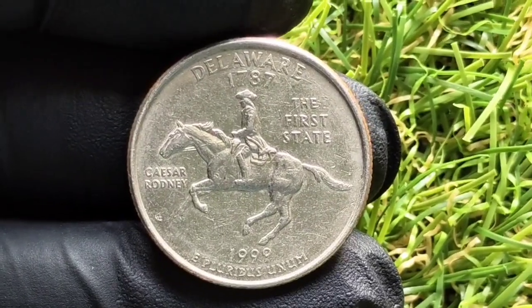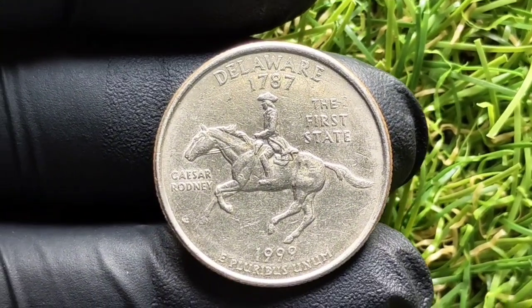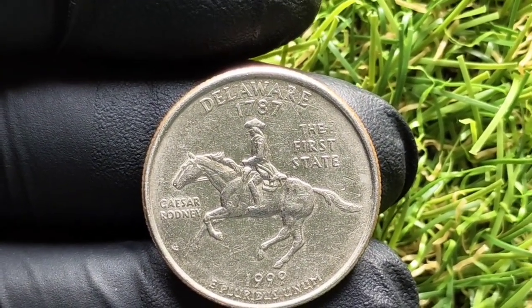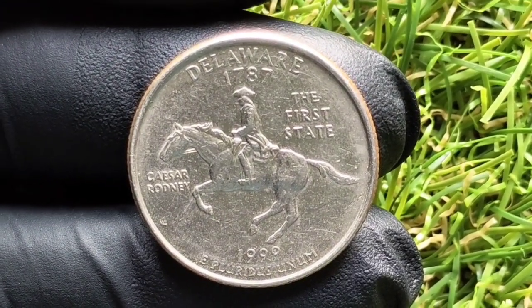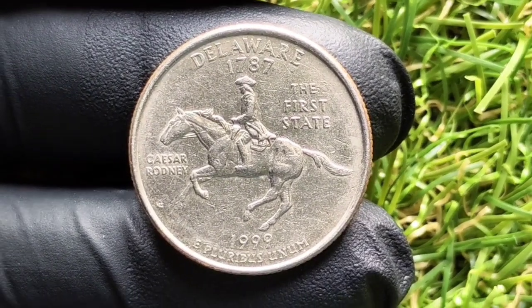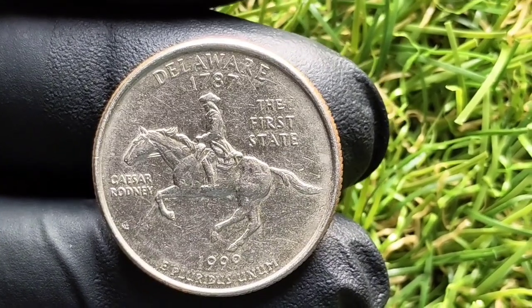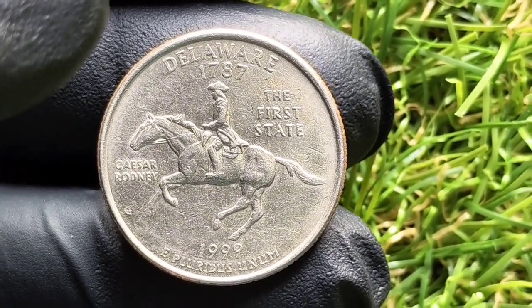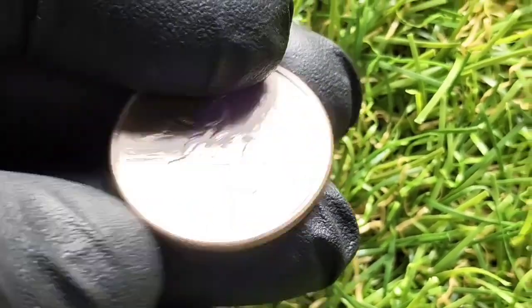Moving on, we have the 1999 Delaware State Quarter. This coin, released the same year as Pennsylvania, carries a lot of historical weight, and its design reflects the state's important role in American history. The 1999 Delaware State Quarter was the first quarter to be released in the series, and it celebrates the state's role as the first state to ratify the U.S.